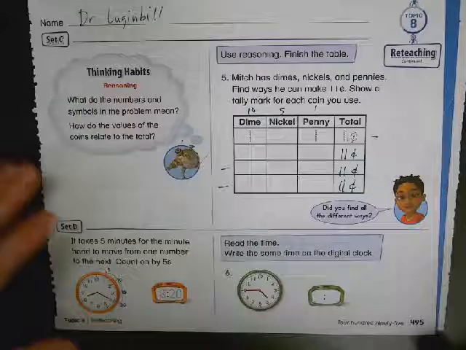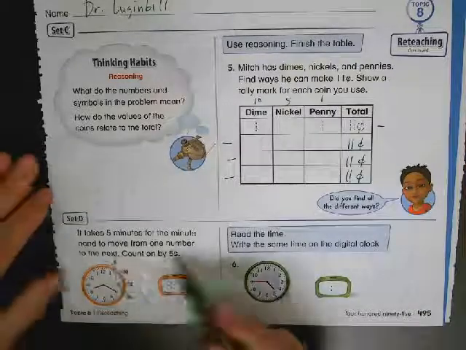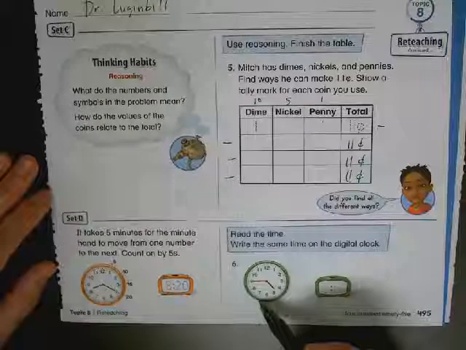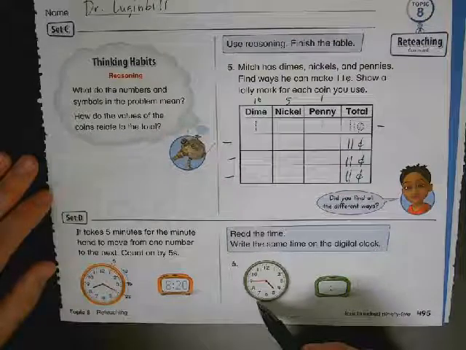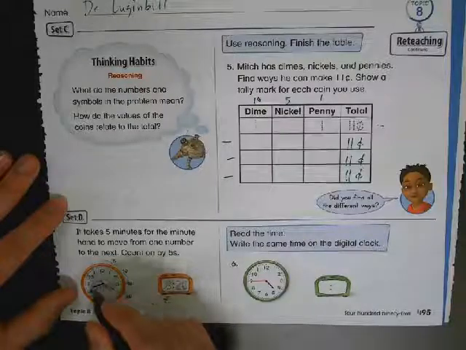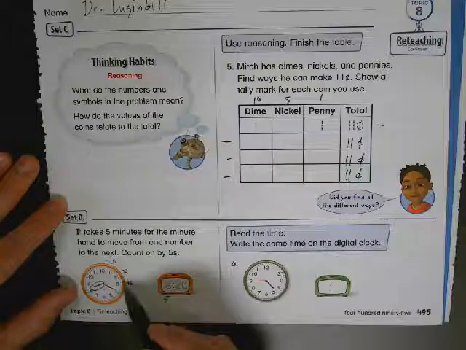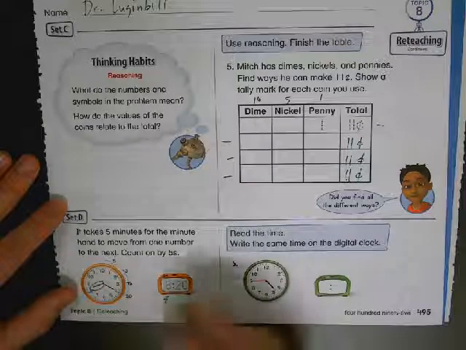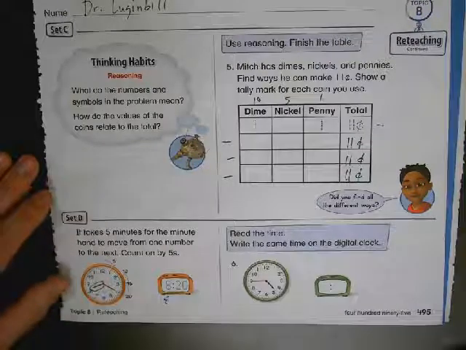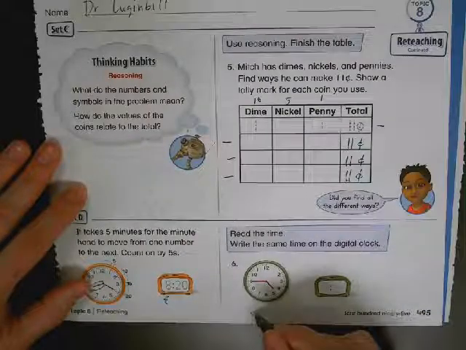And then down at the bottom, we're moving on to time, telling time. It takes 5 minutes for a minute hand to move from one number to the next. Count on by 5s. So here it's 8. There's your hour, because the hour hand is the short hand. And the minute hand is the long hand. 5, 10, 15, 20. It's not 4, it's 20. 8:20. So, look for the short hand.